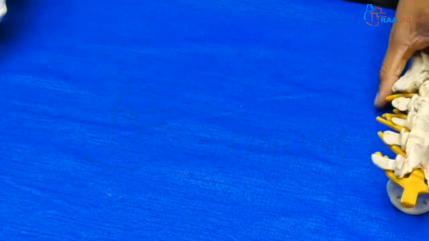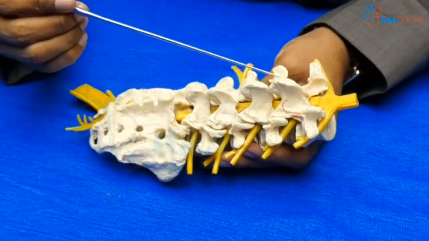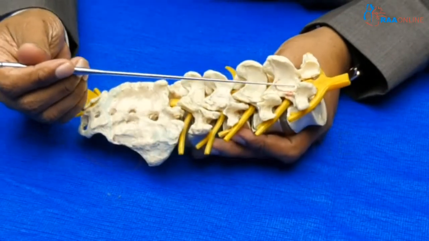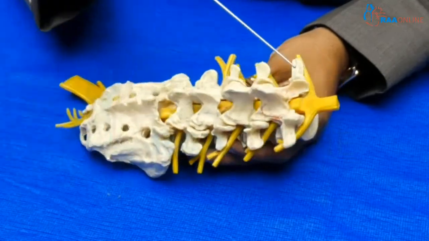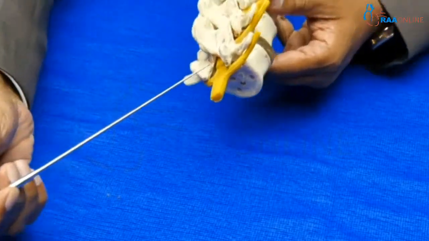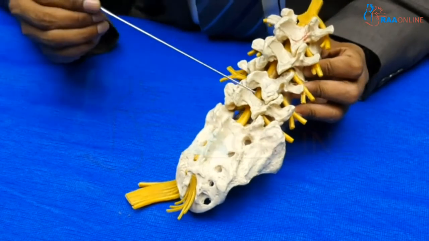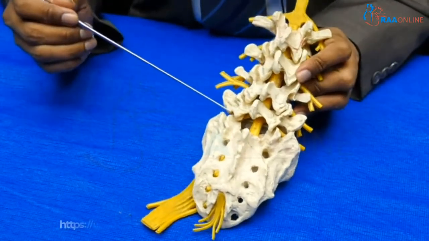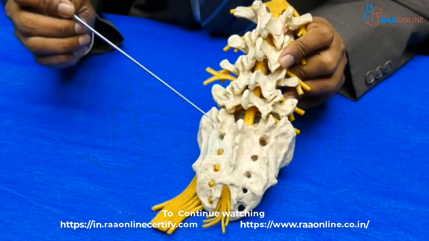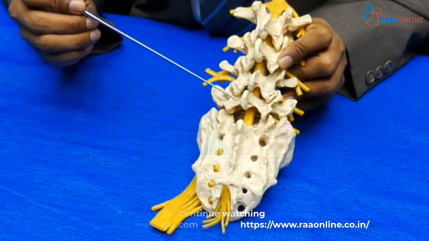Now coming to this model, as you can see here, again these are the posterior elements of the spine. This is the spinous process, lamina here, and the facet joint. And as I said, the dura with the nerve roots passes through the spinal canal like this. At the end of the L5 vertebra, you have articulation with the sacrum. This is the inferior articular process of the L5 vertebra, and this is the articular process of the sacrum, and this is the L5-S1 facet joint.